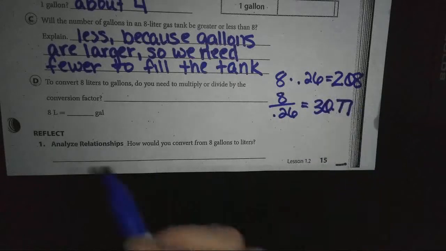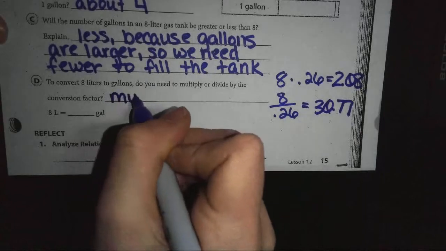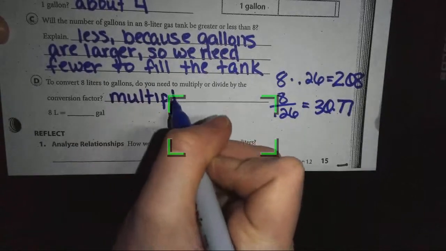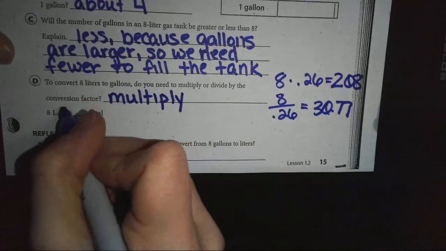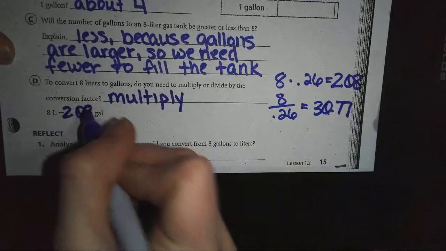So in this case, we actually need to multiply by the conversion factor. And when we do that, we get 2.08 gallons.